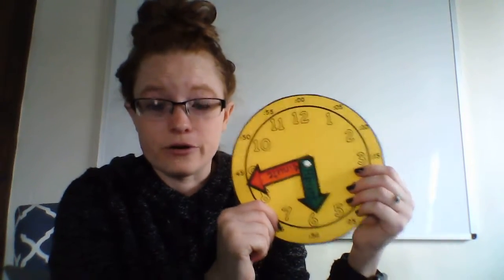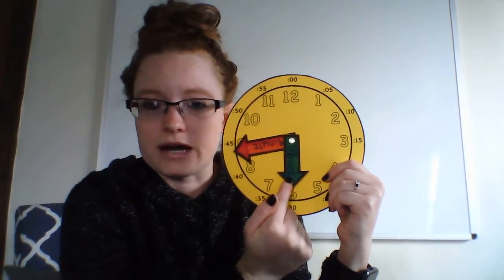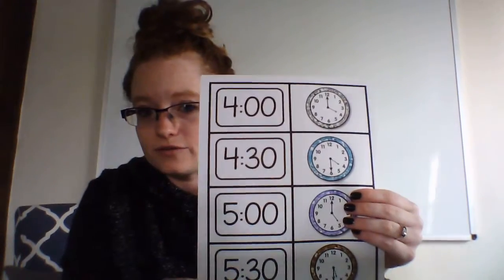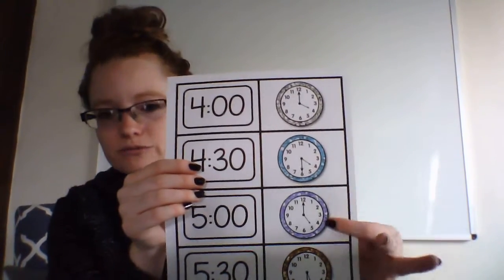If you don't have a printer at home, it is totally okay. Grab yourself a paper plate or a piece of paper and just attach little tiny arms. Make sure your hour hand is shorter, make sure your minute hand is longer, and then you can just work your way around the clock. On scrap pieces of paper, you can write 4:15, 5:15, and then practice by using the digital clock read. And the matching one has the digital reads over here, and then it has their match right beside them.